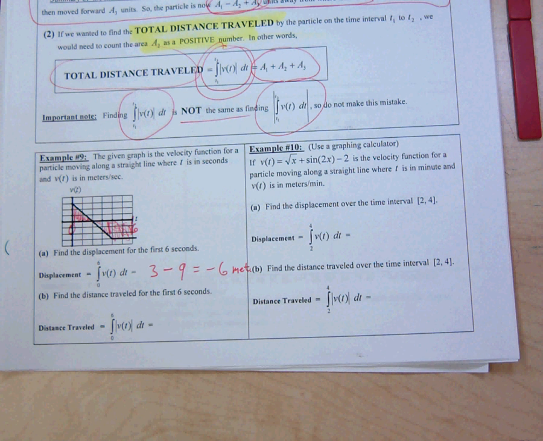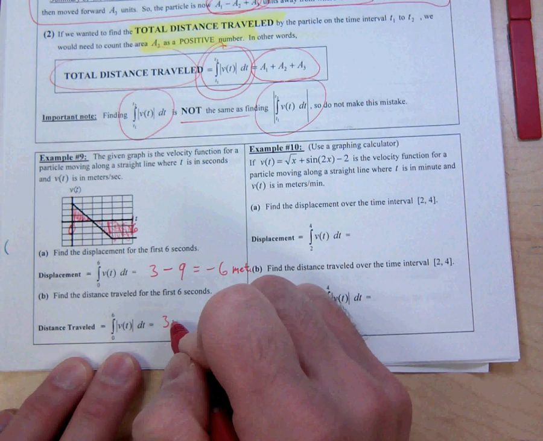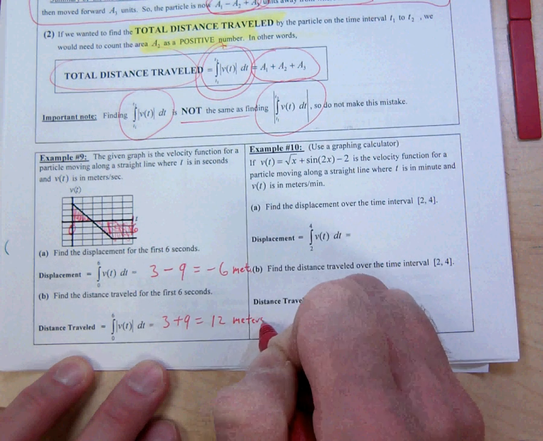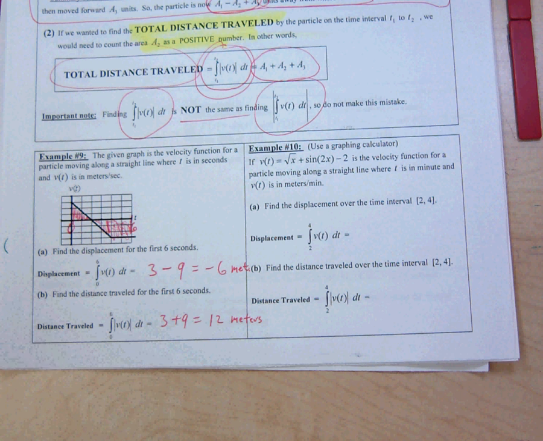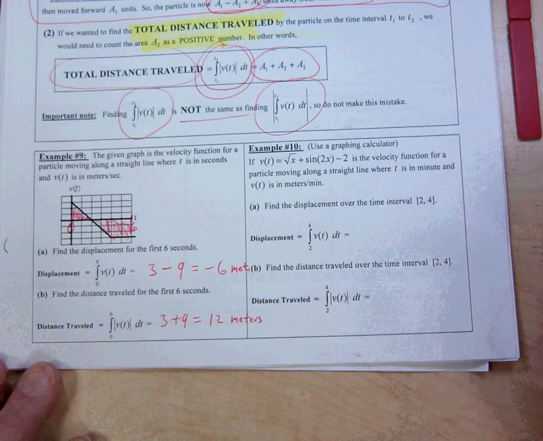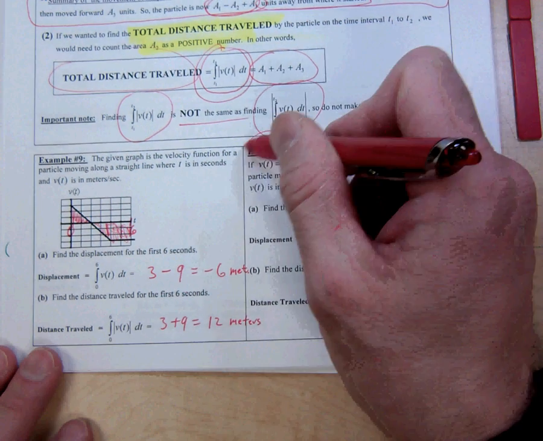Okay, now, how would you get distance traveled? It would be 3 plus 9, which is 12 meters. Does that make sense? Yes or no? Good? Okay. Easy, right? All right, now I'm also going to put one of these on the calculator part of the final as well as the next test, and so you should be able to handle that as well.